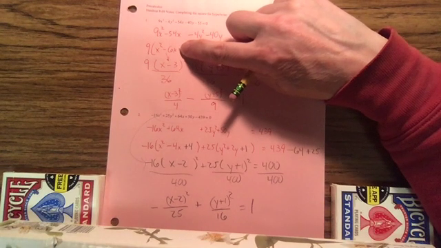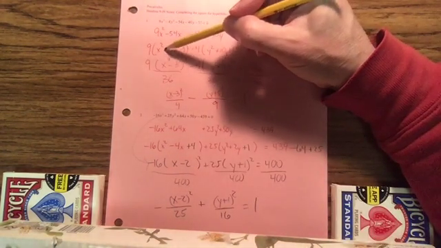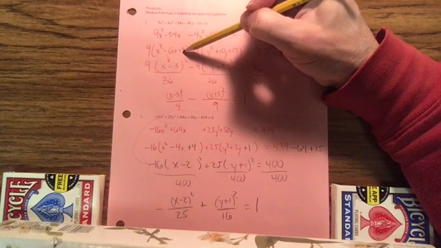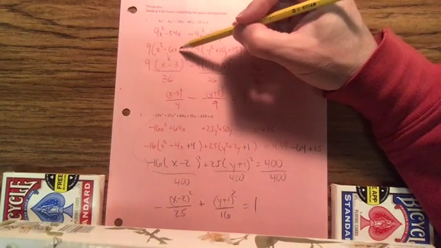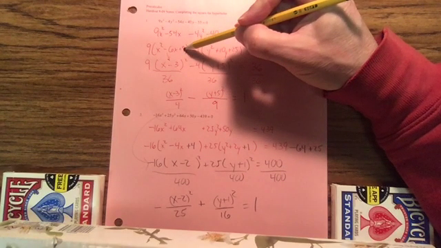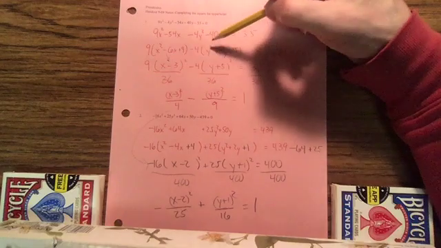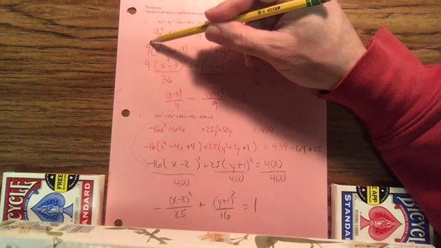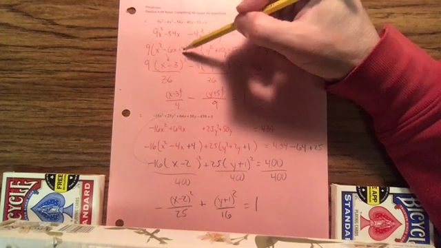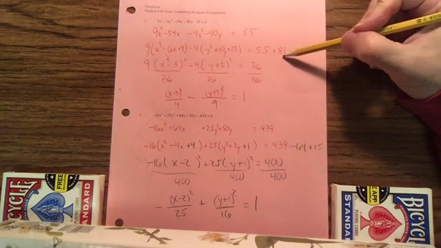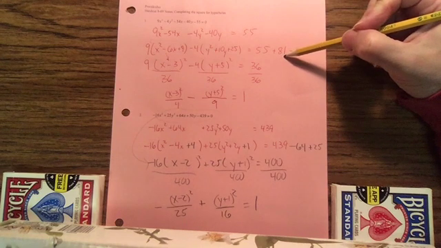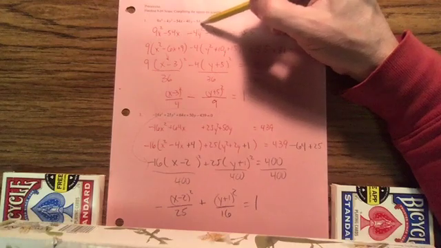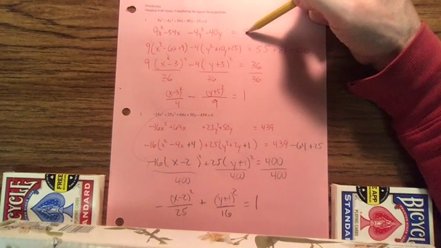And then the plus 9 comes from taking half of this number, half of negative 6 is negative 3, squaring the negative 3 becomes positive 9. But by writing plus 9 there, we have not just added 9 to the whole left side of this equation. We've added 9 times 9, which is 81. That's why we add 81 to this side of the equation. And why is the 55 there? Because we added 55 to both sides right at the very beginning.